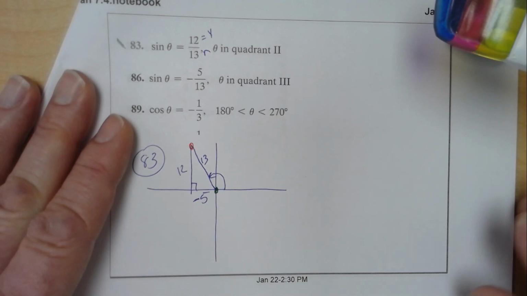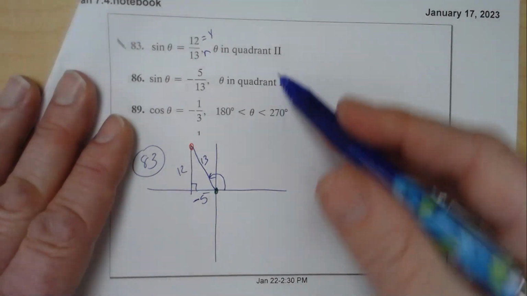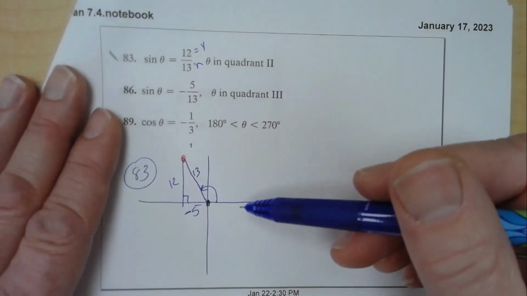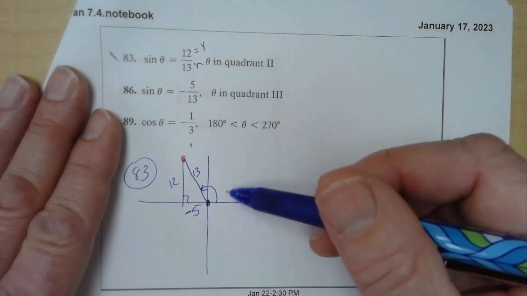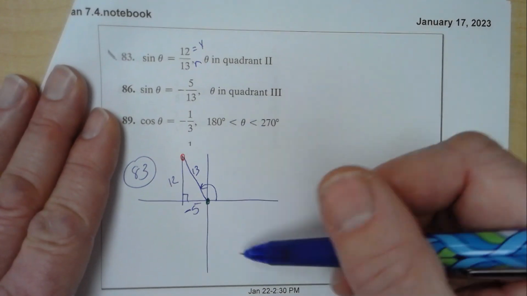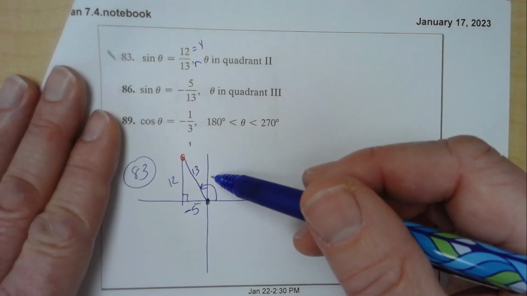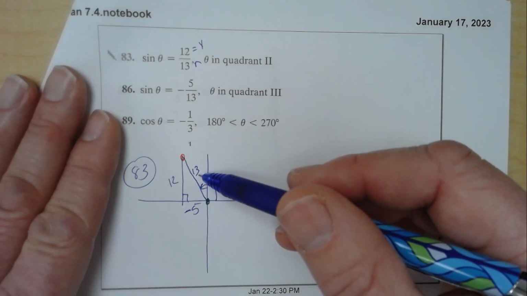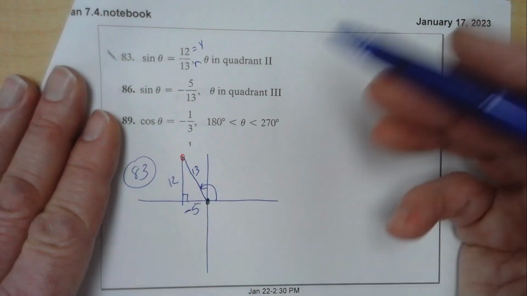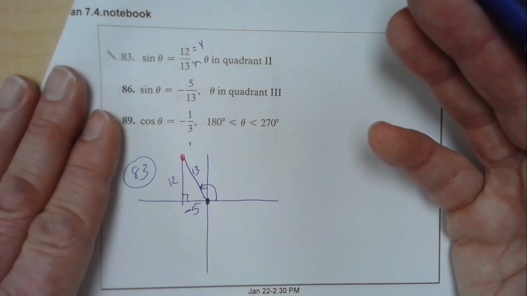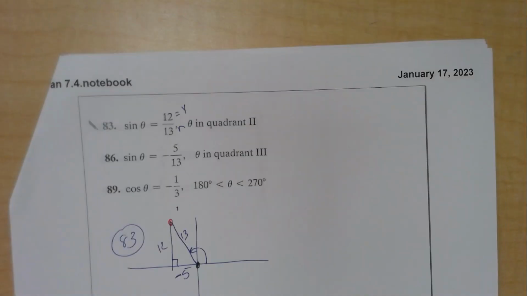And then I believe the directions are, you'll have to look at the directions again in the book, but it's basically just finding the angles. So you got cosine would be x over r. You got tangent sitting right there. Once you draw this, you're pretty much done. So drawing is very important.